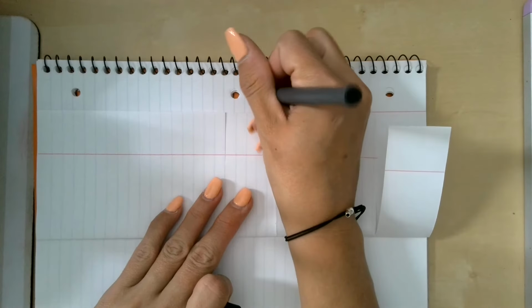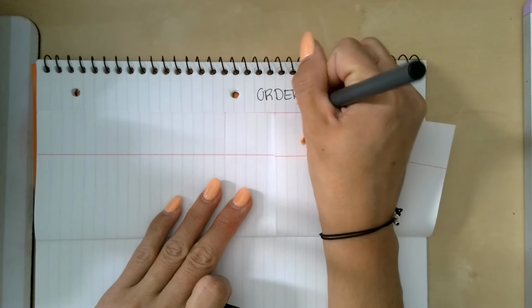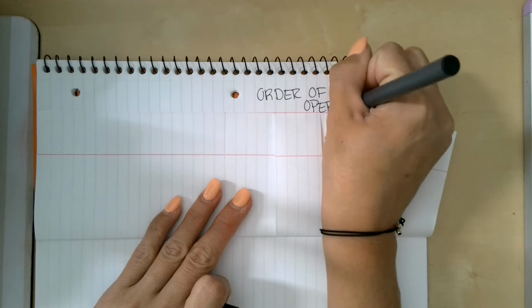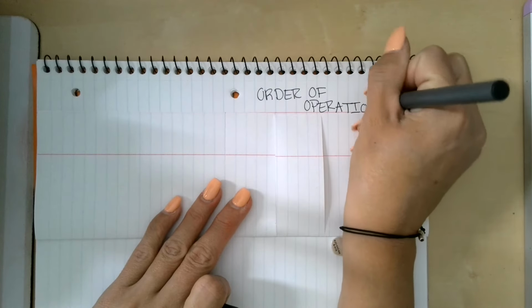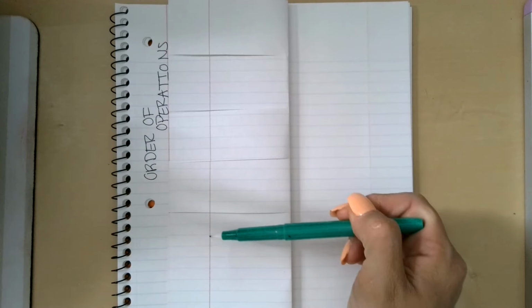Today we're going to start with talking about order of operations. So on the top here, and I like to turn mine around, we're going to write order of operations. So, what do we know about order of operations? Well, we usually remember order of operations by the saying PEMDAS. So we're going to start by writing those letters for PEMDAS down the side of these first 4 flaps on the edge of each tab.